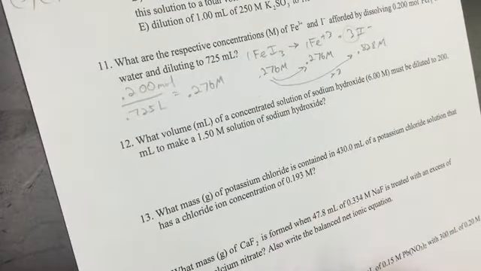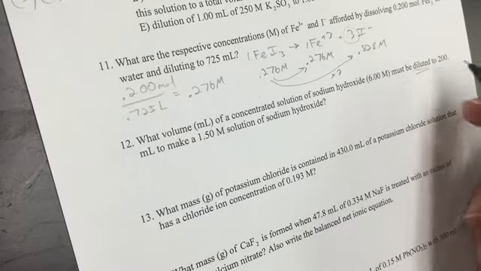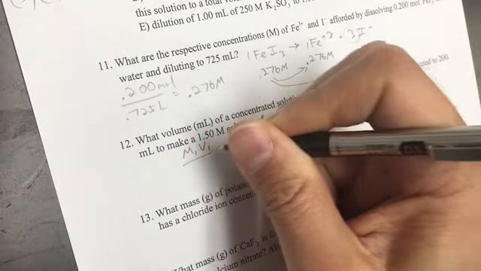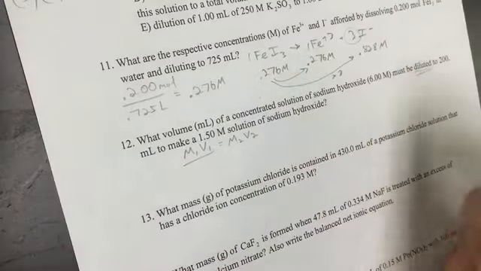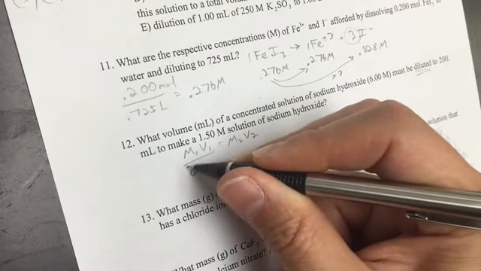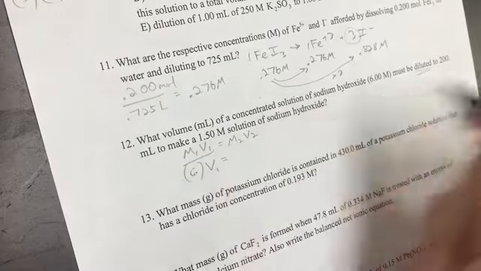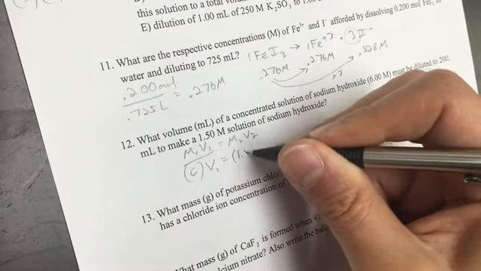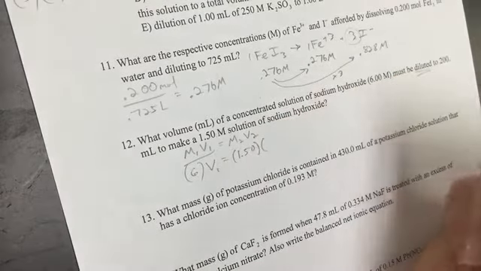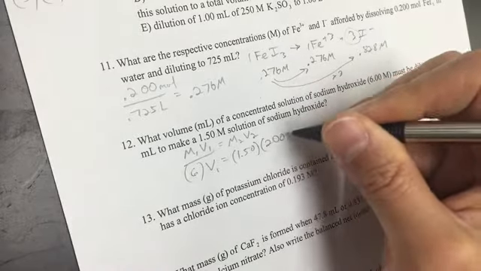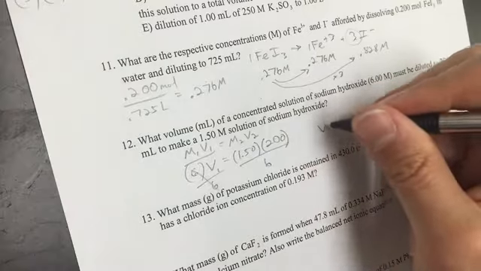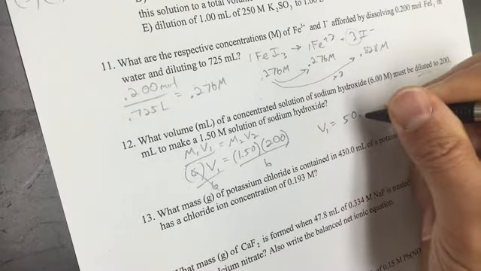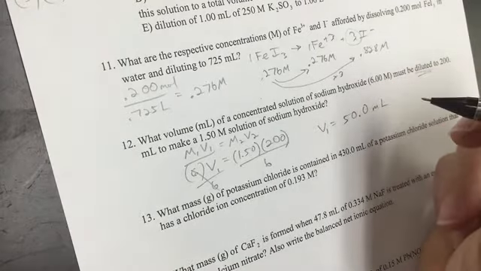12. What volume must be diluted? This is a dilution equation. Just do M1V1 equals M2V2. M1 is 6. We don't know what V1 is. M2 is 1.5, right there. And V2 is 200 milliliters. Divide both sides by 6, and we've got volume 1 equal to 50.0 milliliters.